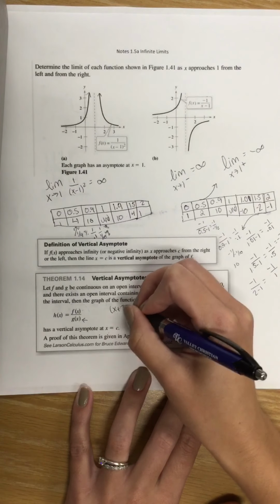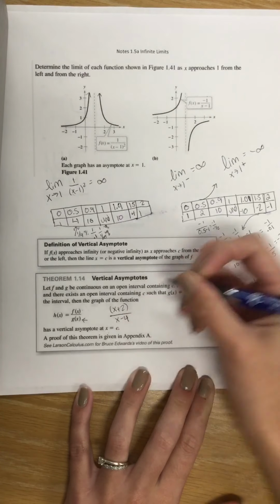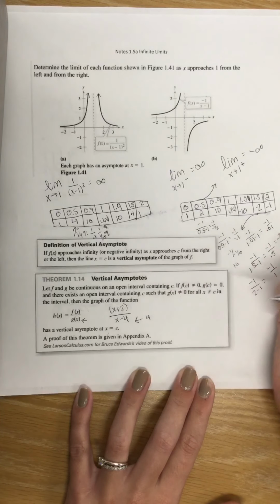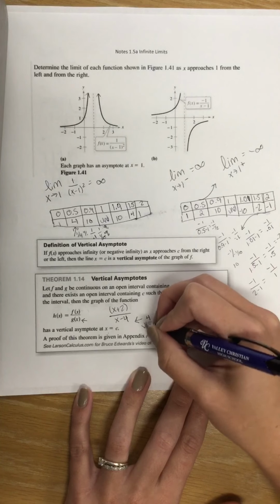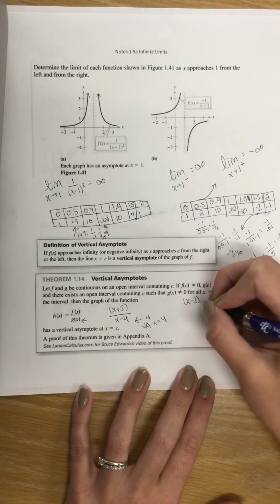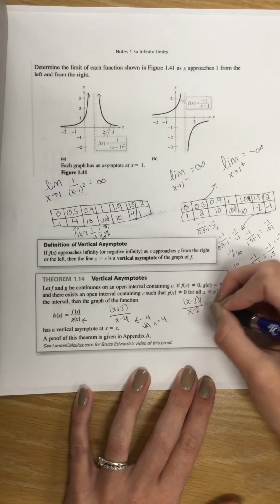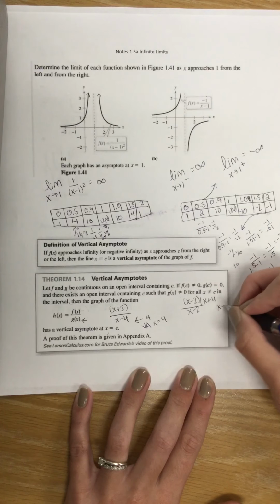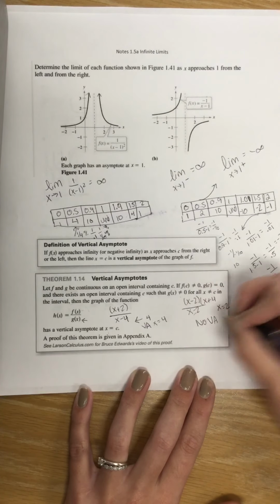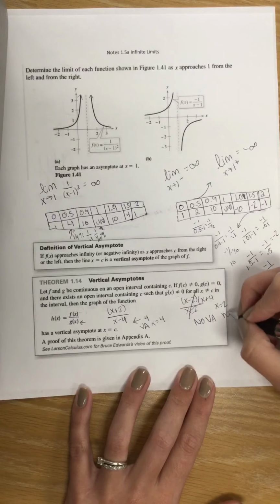For example, if we had x plus 2 over x minus 4, when x is 4 the bottom equals 0, but up top it doesn't. So this would be a vertical asymptote at x equals 4. However, if we had something like this, at x equals 2, we know that this equals 0, but it does here too. So this one has no vertical asymptote because they can cancel off, and that's just a hole.